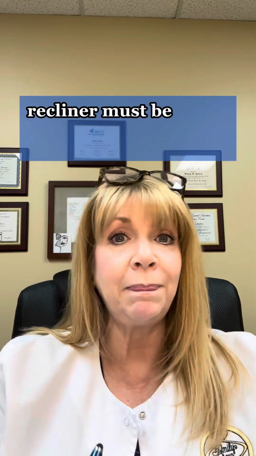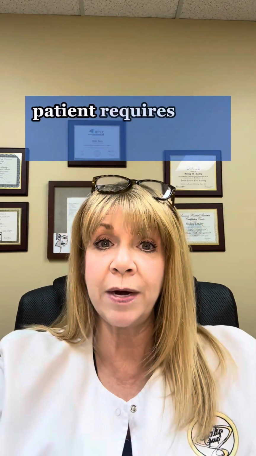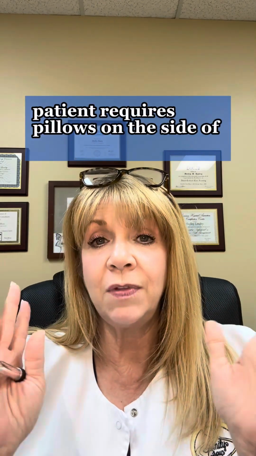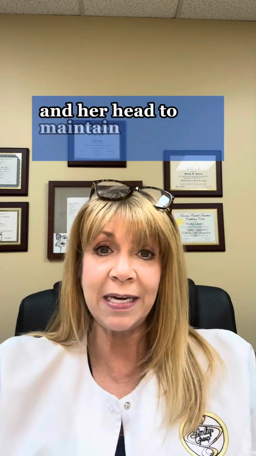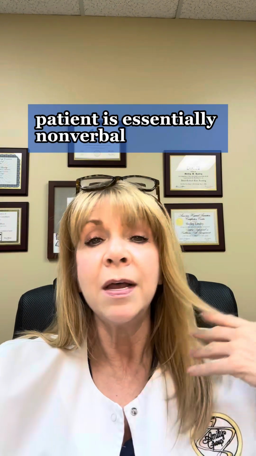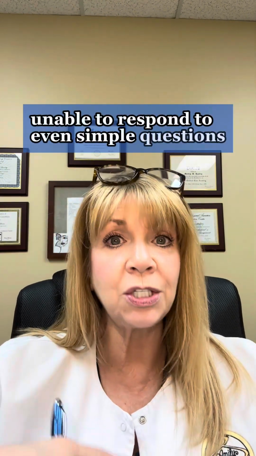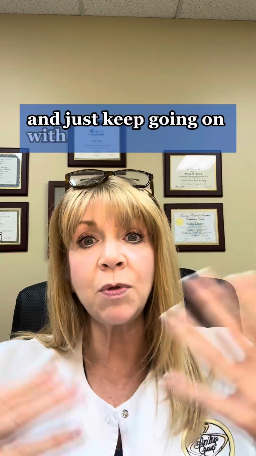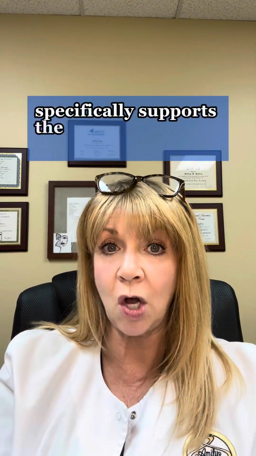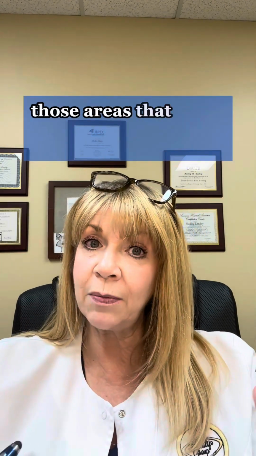Recliner must be placed in fully reclined position. Patient requires pillows on the side of her body and her head to maintain trunk and neck alignment. Patient is essentially nonverbal, unable to respond to even simple questions. Patient is unable to effectively express thoughts or feelings. And just keep going on with whatever it is that specifically supports the Alzheimer's diagnosis.